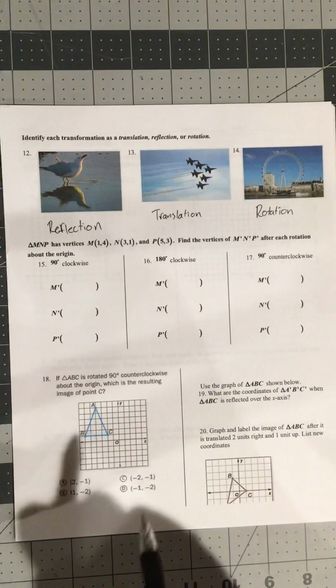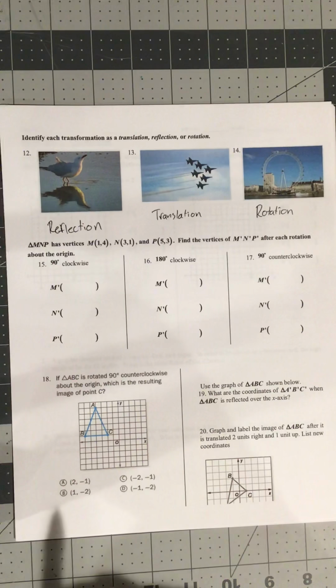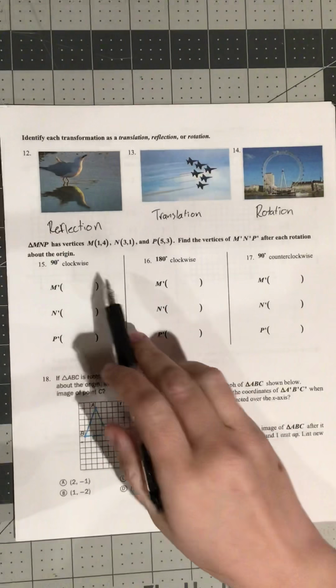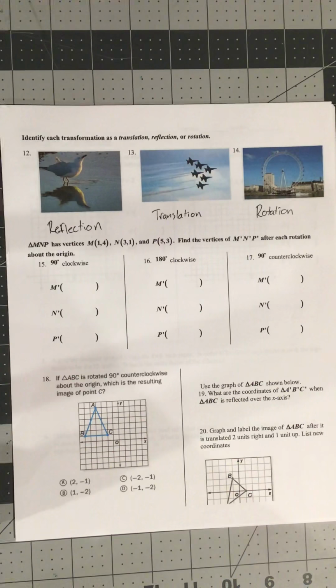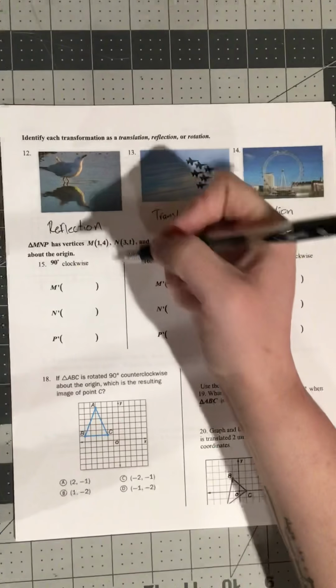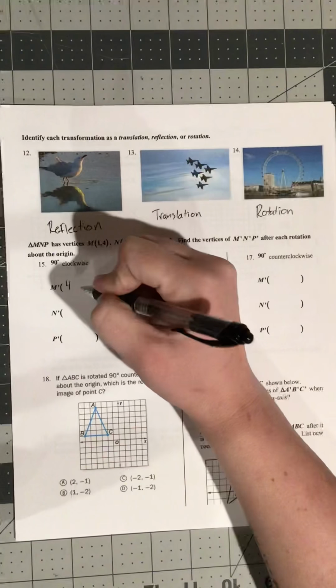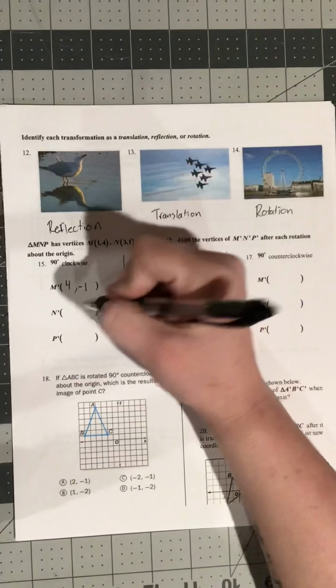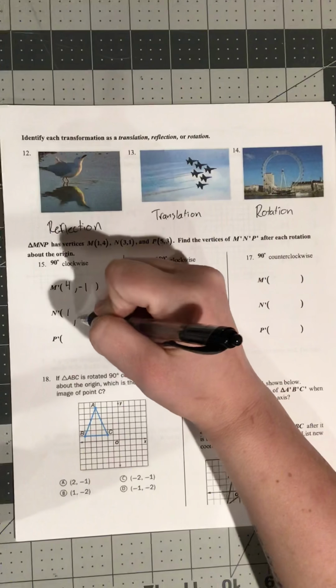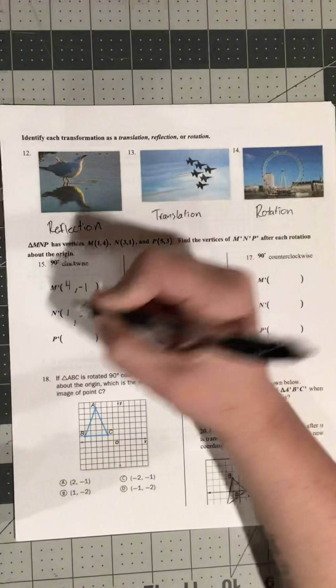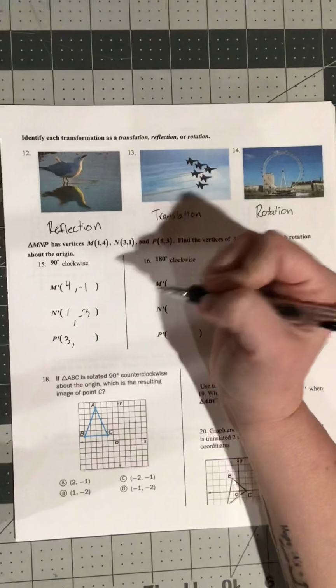So if we're going 90 degrees clockwise, which means our Y's are moving out front and the X's are changing on this guy. And we're given these coordinates. So this becomes Y is 4, -1, 1, -3, and 3, -5.